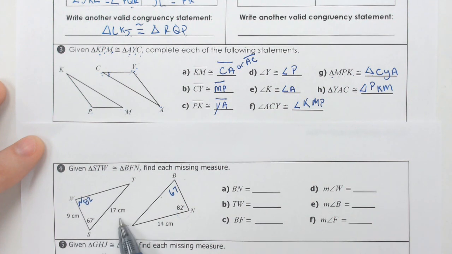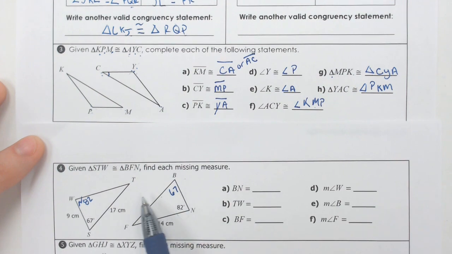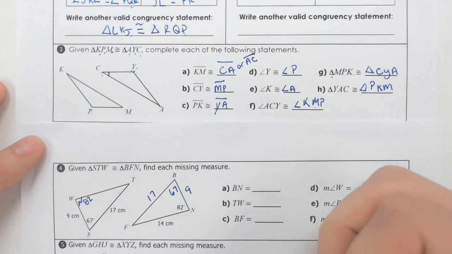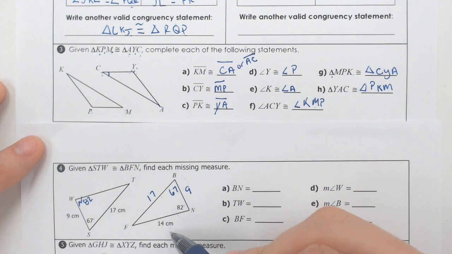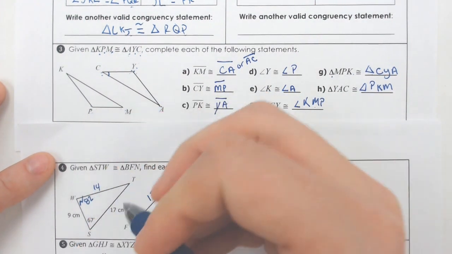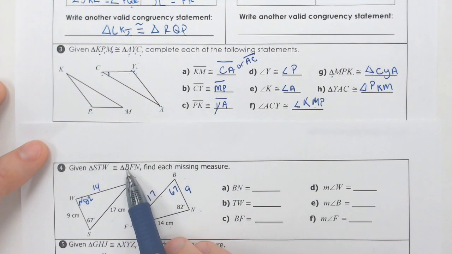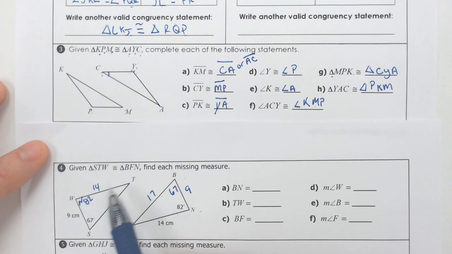So we have a 9 and a 17. Well, knowing these are the same triangles, here I don't have a 9 or a 17, but I'm betting the 9 is the short side and 17 is the longer side, which would make 14 be the missing side over here because we didn't have the 14 over here. And we could confirm it, FN is equal to TW over here.